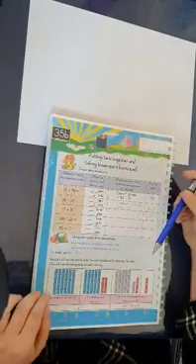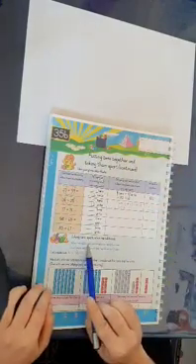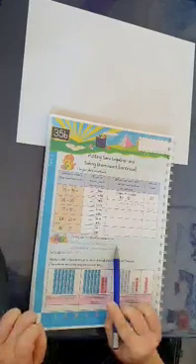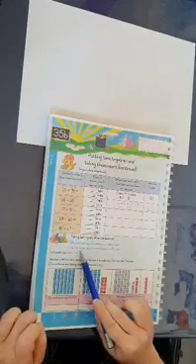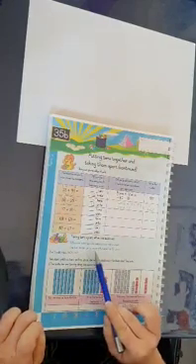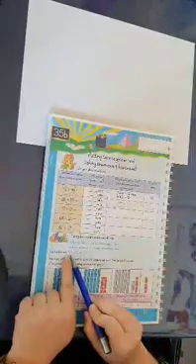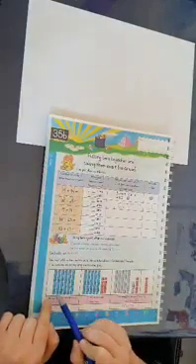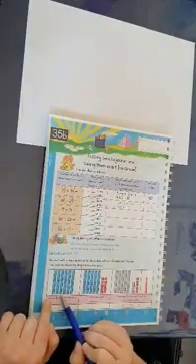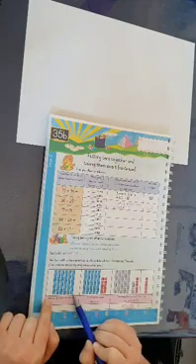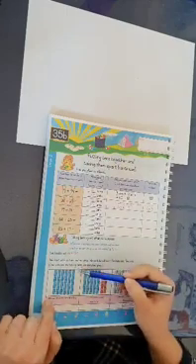Okay, at the bottom of page 82, it's an example for the next page that we are going to do now. Because now we are going to subtract. So it says here, when we subtract, we sometimes need to show 1 ten as 10 units or 1 hundred as 10 tens. That means, for example, here we have 60 minus 55.